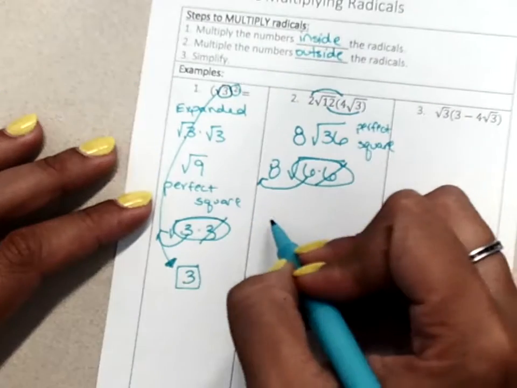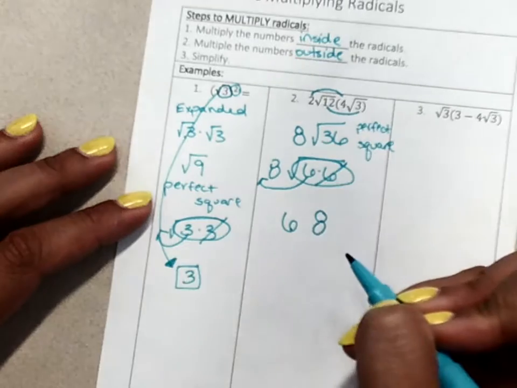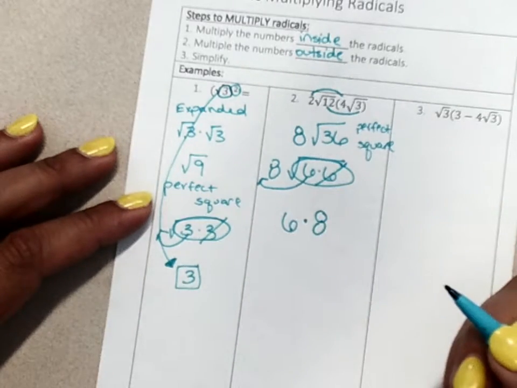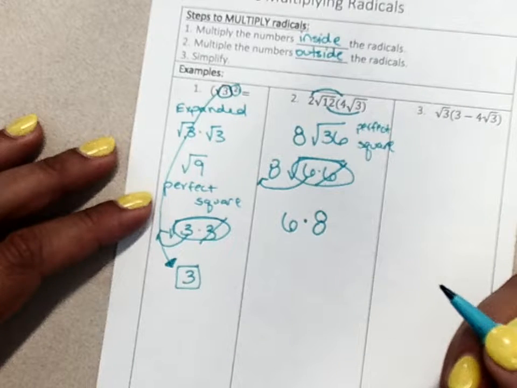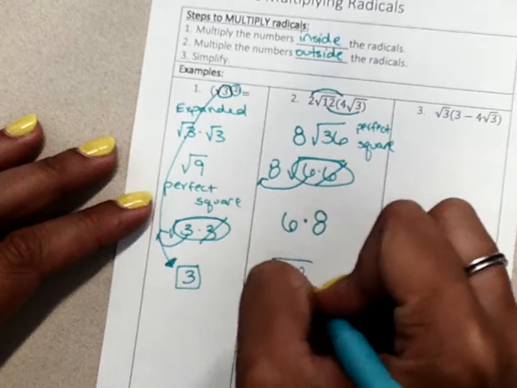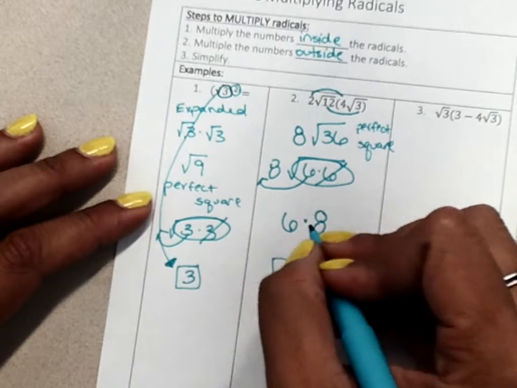Therefore, I'm going to have a 6 on the outside and I'm going to have an 8. The 8 is already outside. I'm going to multiply those numbers together to get my final answer, which is 48. Remember to multiply, do not add.